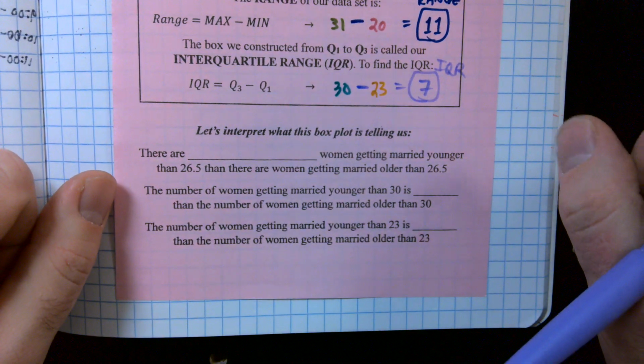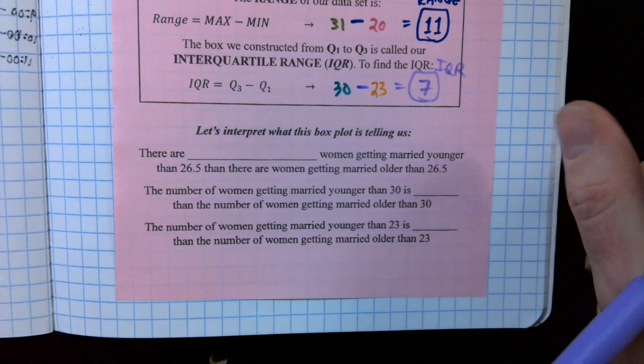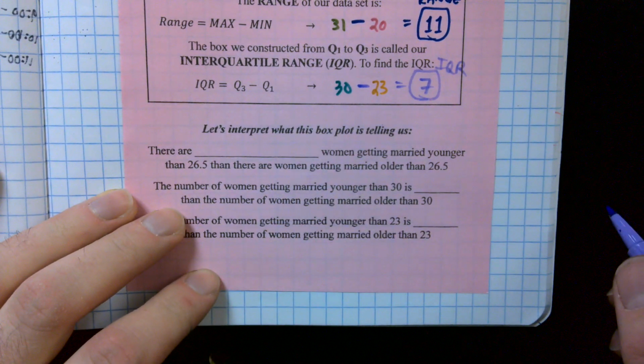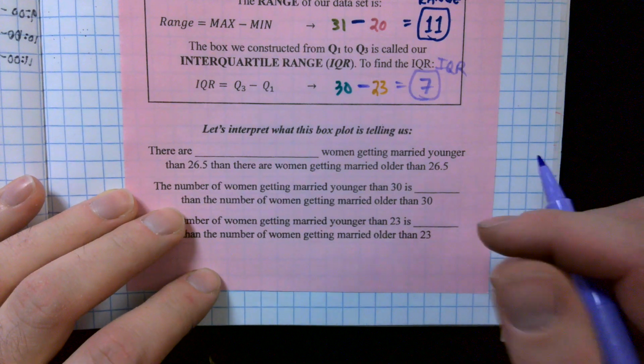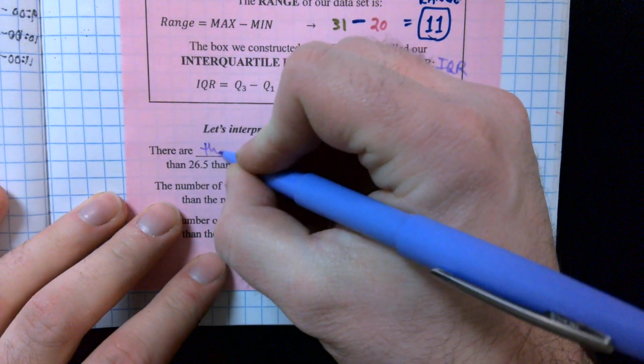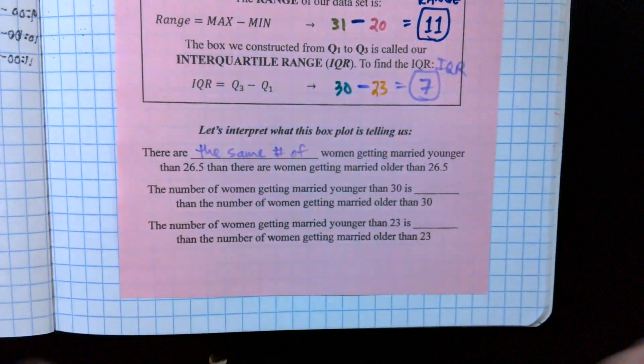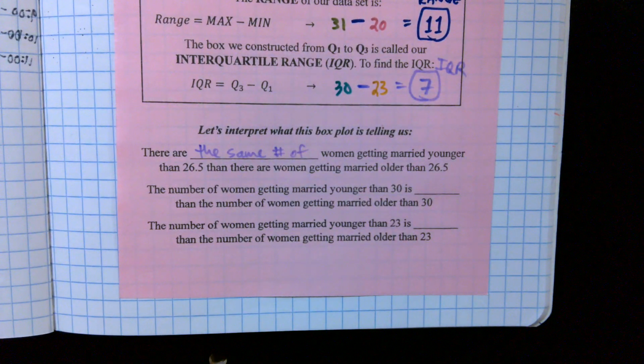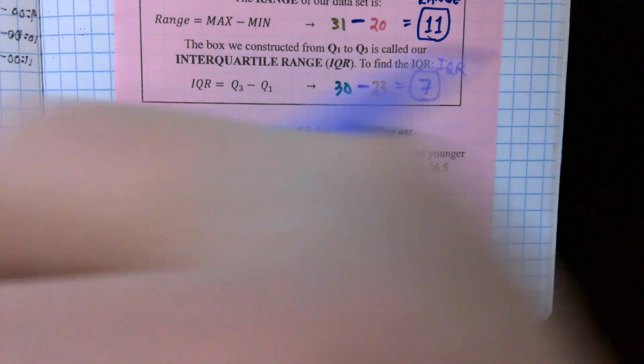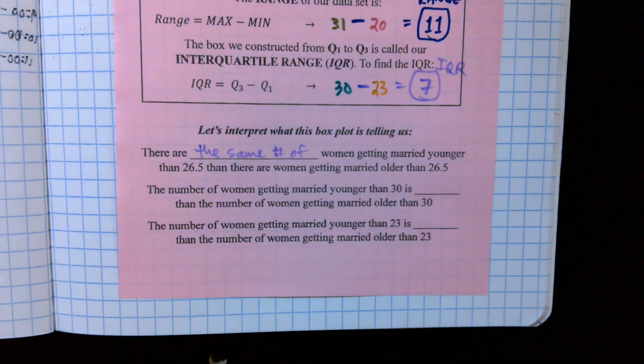Okay. And I see a couple of us right in the middle, which is a great guess. It's neither more nor less. It's the same. That's what the median tells me. There are the same number of women getting married younger than 26.5 as there are women getting married older than 26.5. This is definitely going to come up, so it's important we understand this. 26.5 is right in the middle. There's the exact same number of people lower than that and higher than that.